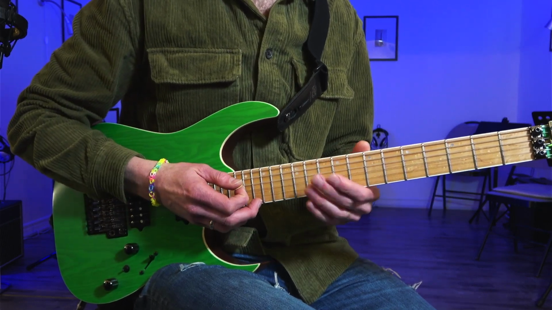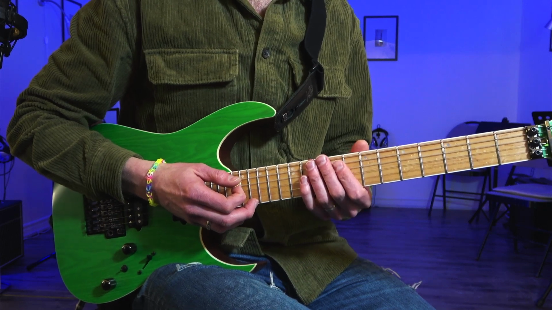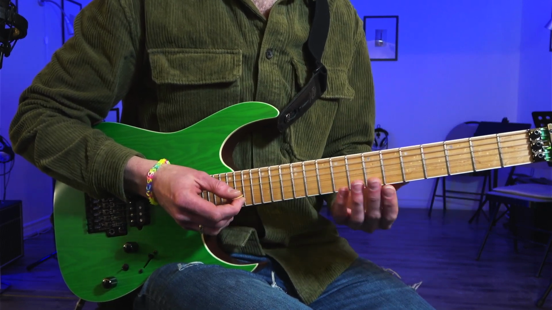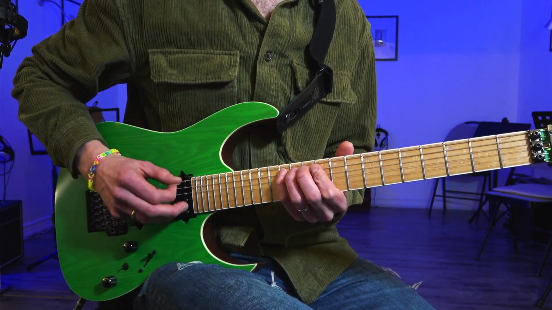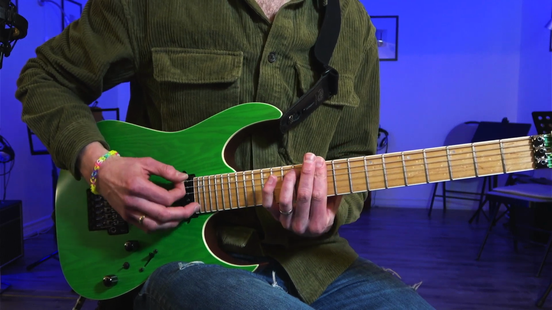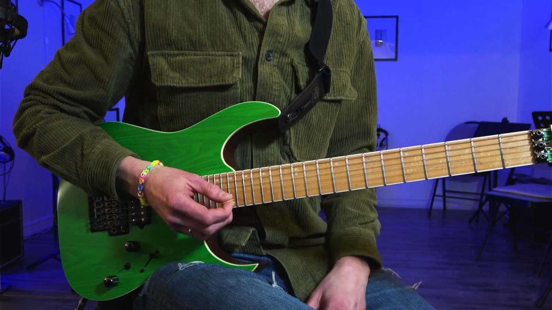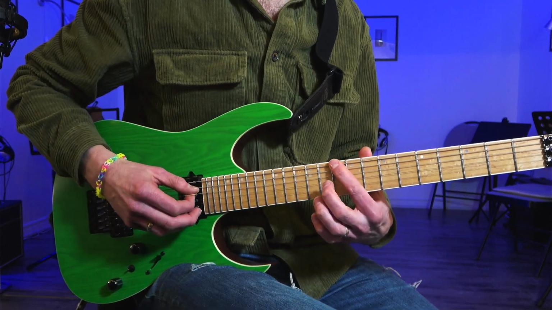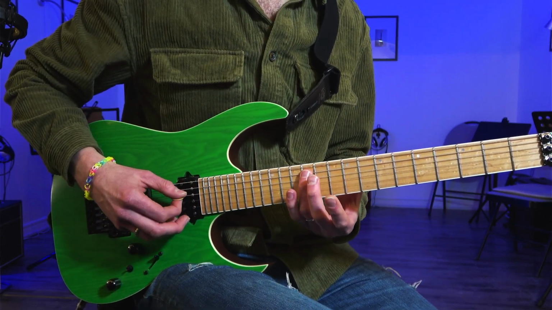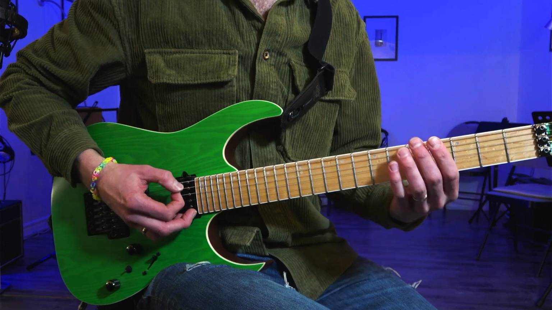Now this scale is a mode or derivative of the harmonic minor. So if we took, for example, the D harmonic minor, and we started on the fifth note, so D being our first note, the fifth note of that scale being A, if we play the same set of notes, we're going to hear this.